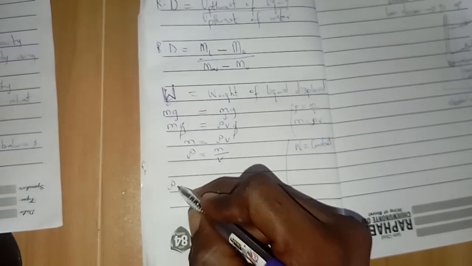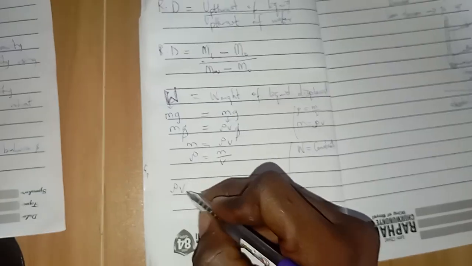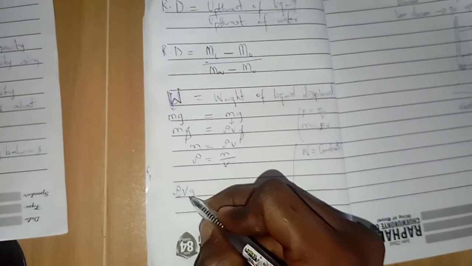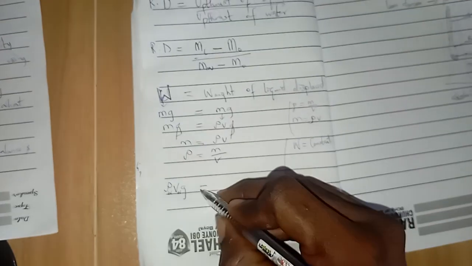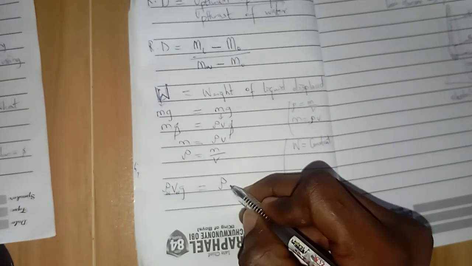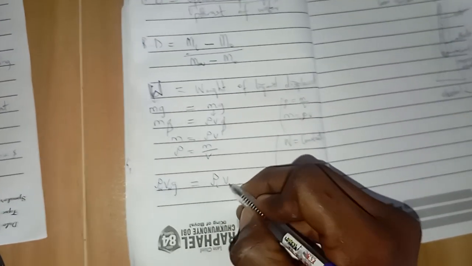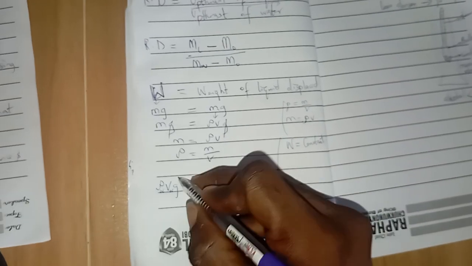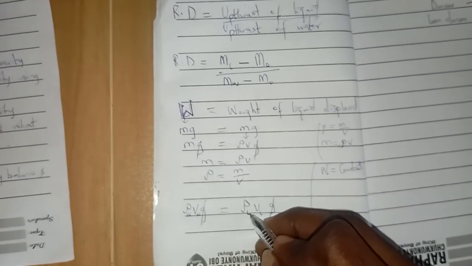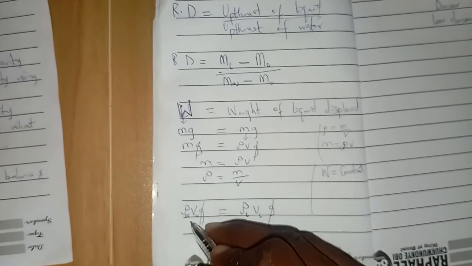this can be the same thing as replacing mass here with PVG, that is PV. This one becomes density of water, volume of water, equals this one, density of liquid displaced, volume of liquid displaced, and G can cancel G. So why am I doing this? There can be different cases. If I know this, this is density of water displaced. This is density of water, and this is density of liquid displaced.